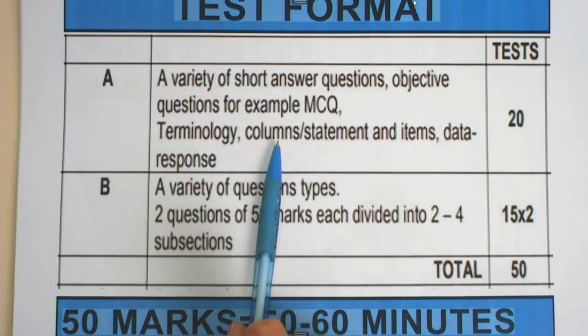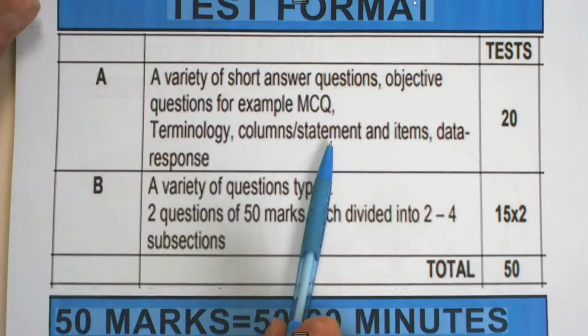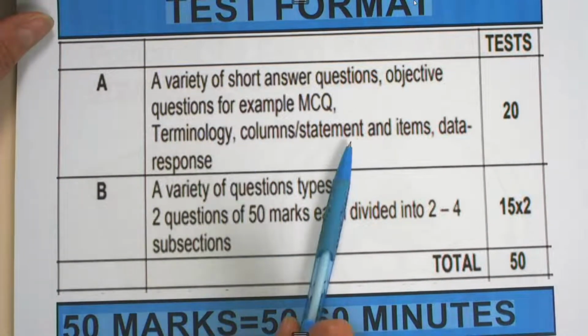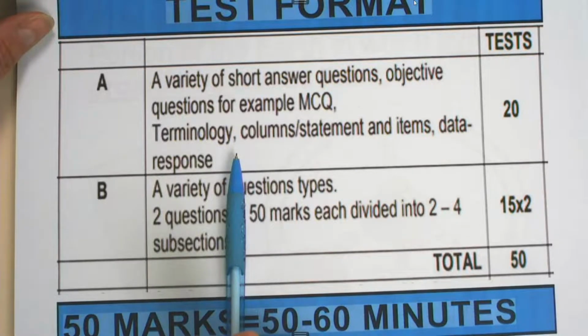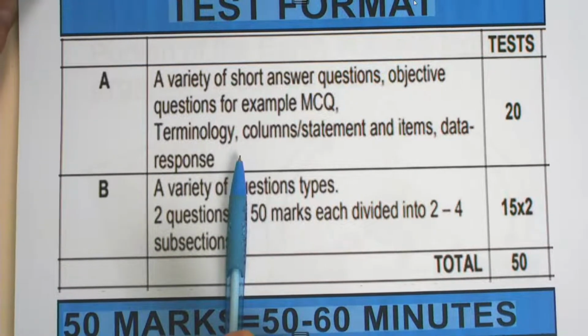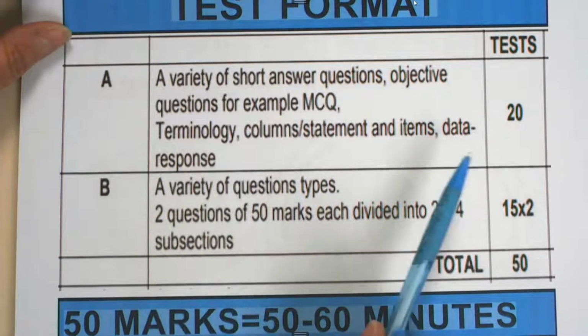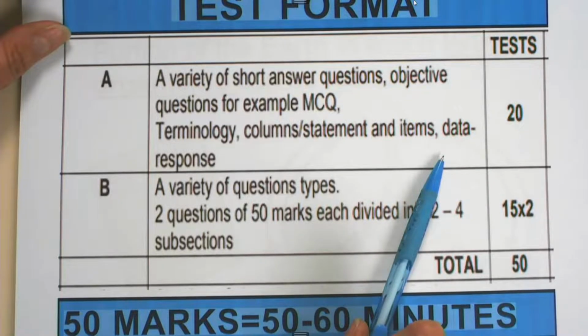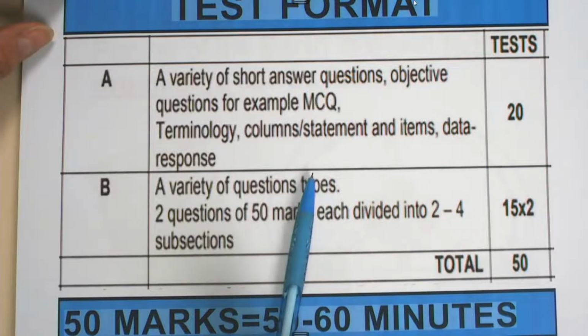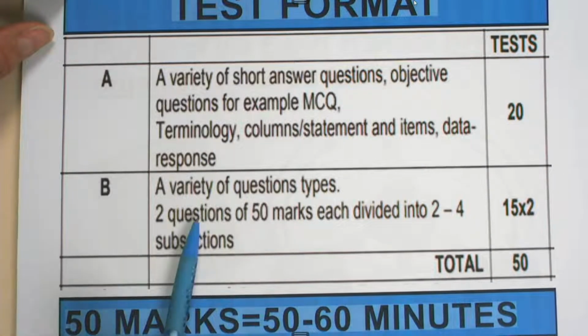Then we have column or statement items where you have to match column A with column B, and sometimes at the end there are data response questions where they give you a picture, ask you questions about that and ask you to apply your knowledge. Alright, that is section A, 20 marks. Section B, we have 2 questions of 50 marks each.